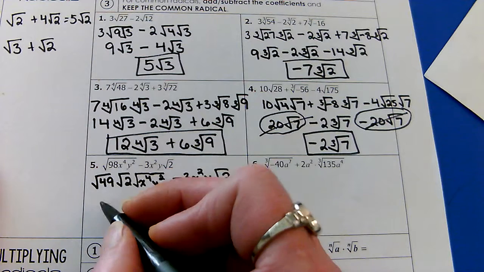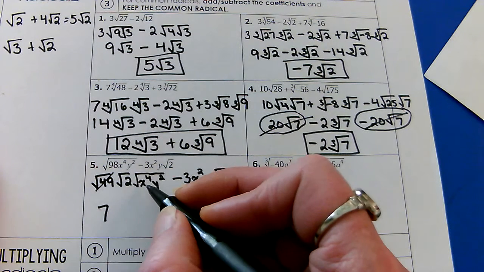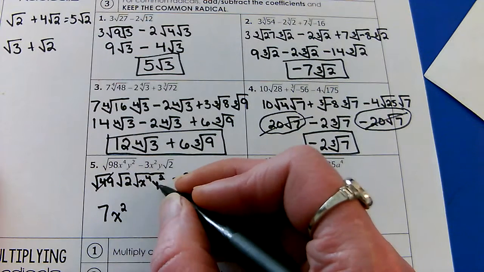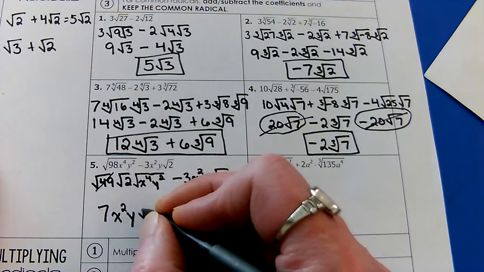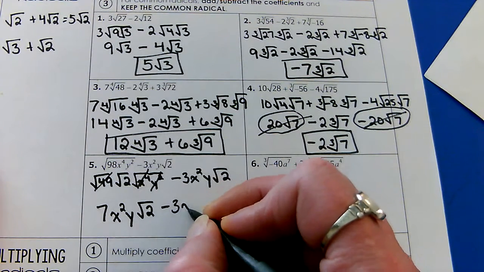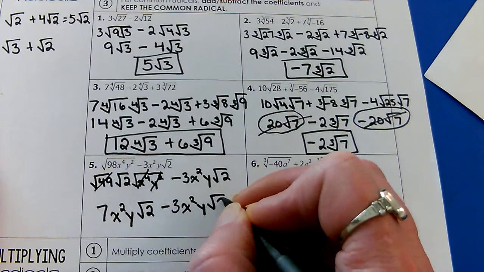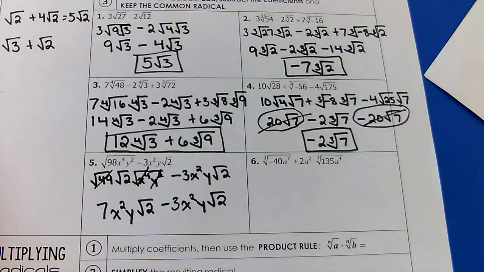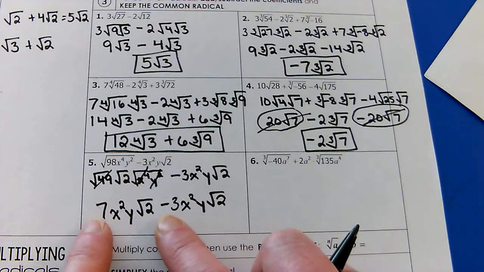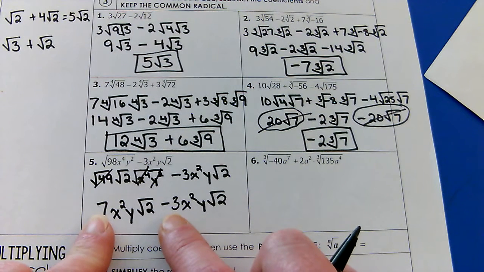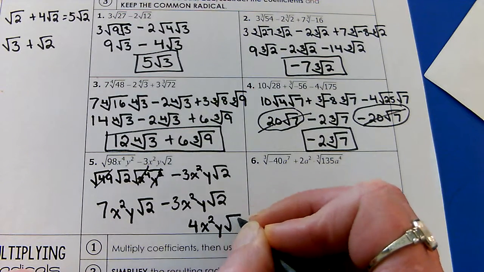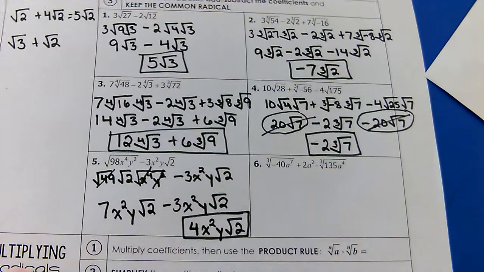The square root of 49 is 7. The square root of x to the 4th is going to be x squared. The square root of y squared is just going to be a y. And then the square root of 2 is still in jail. Now, we have to be super careful on this one. We're looking for like terms. So the radicals are alike, the y's are the same, the x squareds are the same. So I'm just going to add, subtract the coefficients. So 7 minus 3 is 4. And everything else comes along.